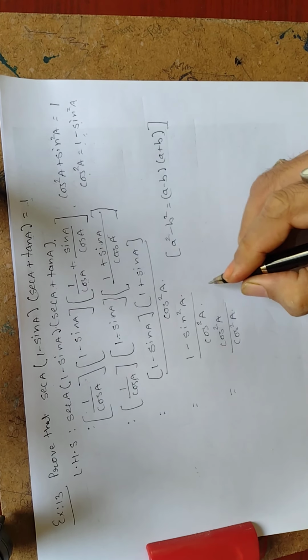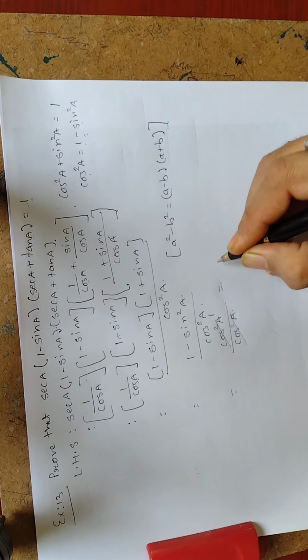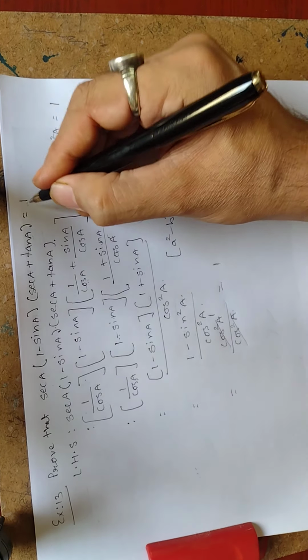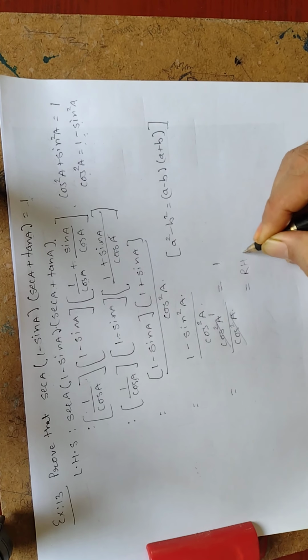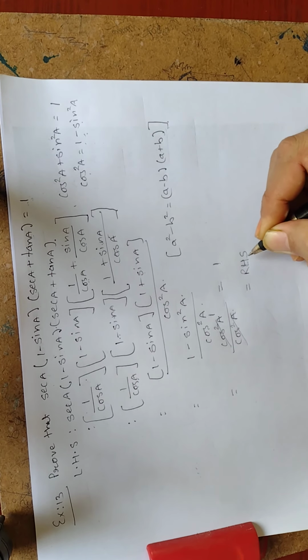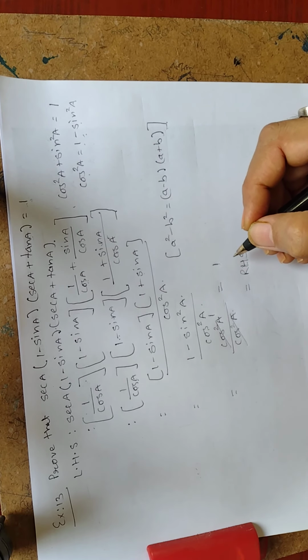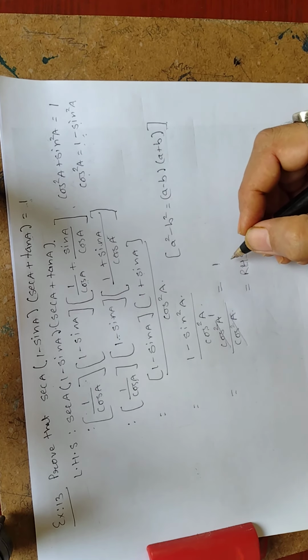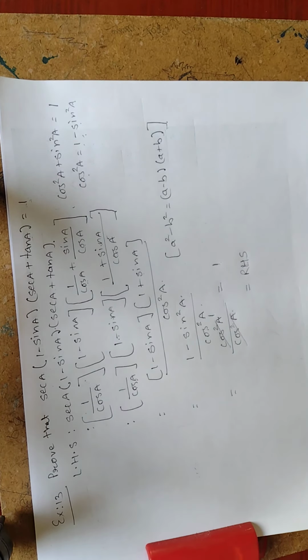Now what we will do is cut it here. We are getting 1, so we are getting the answer of 1. What we needed, that is your RHS. So it equals RHS. From the LHS you are proving the RHS. If you want to prove LHS and RHS equal, then also we can prove it. According to the sums that come, we will prove it accordingly. Thank you.